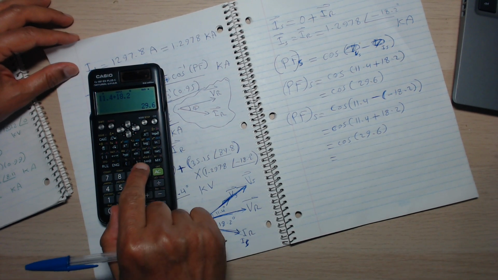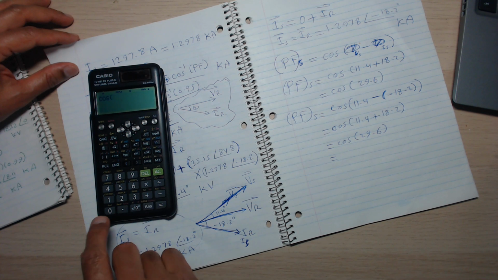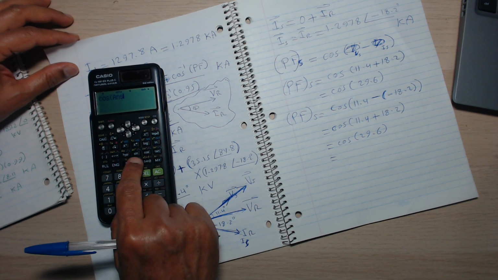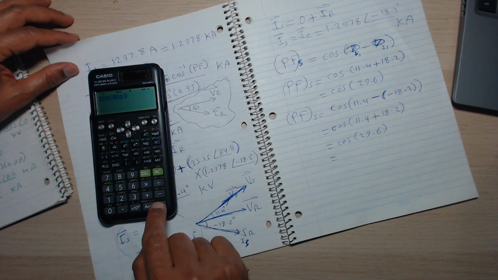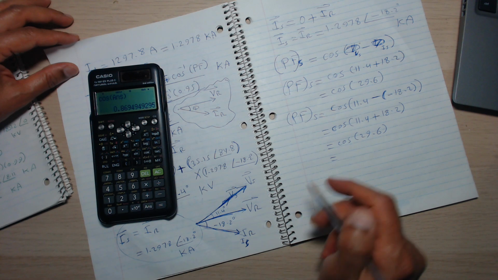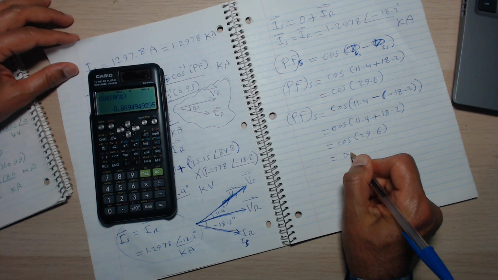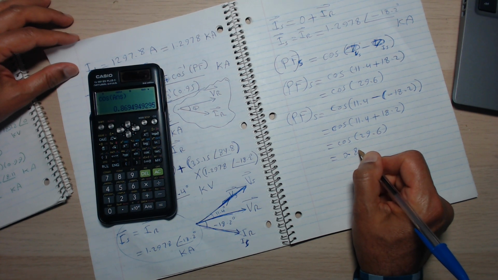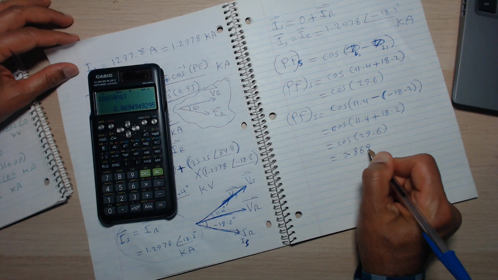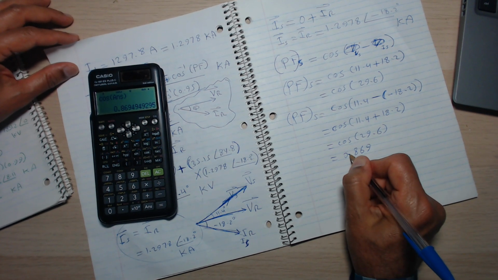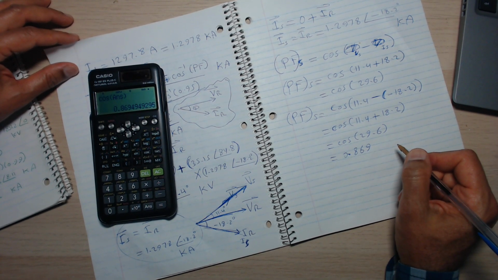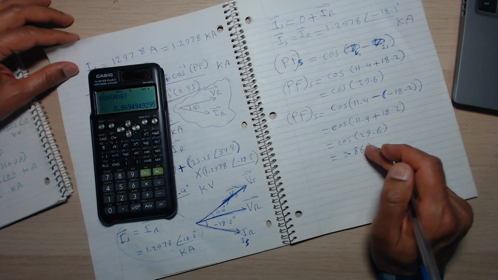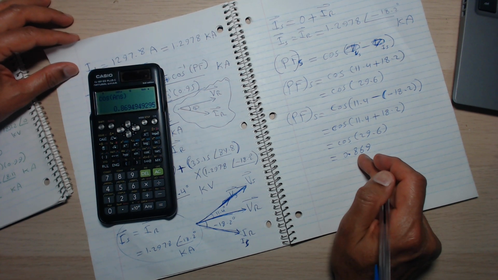And the cosine of the answer, which is 29.6, is 0.869. Let us round it to 3 decimals. 0.869. But it's not enough to tell me that the power factor is this.